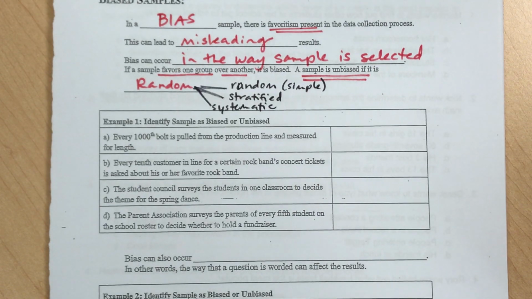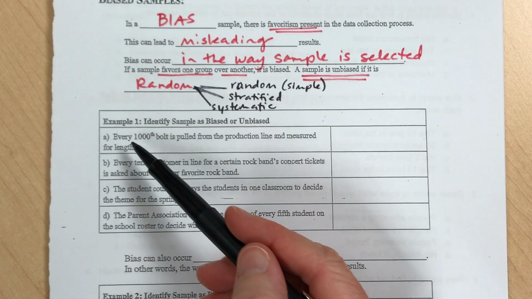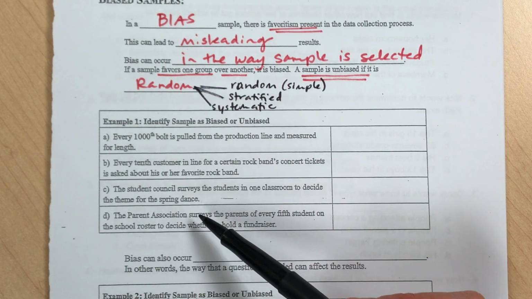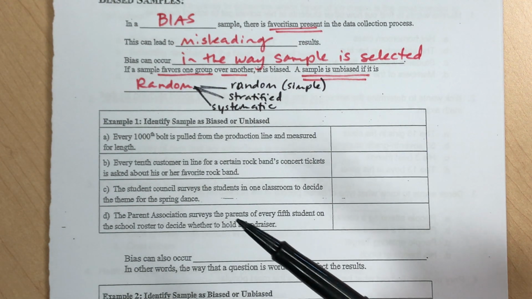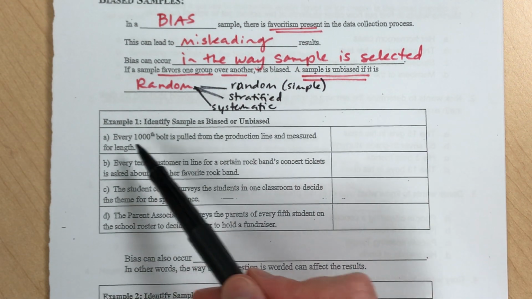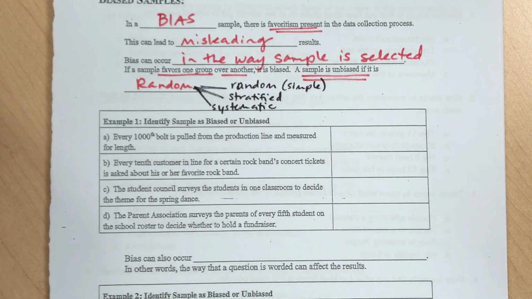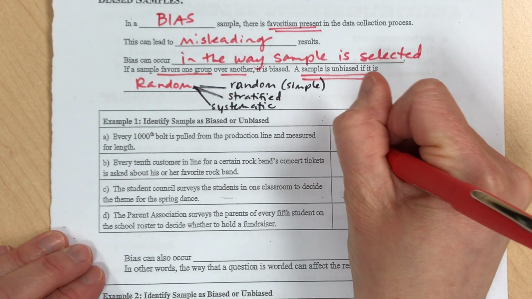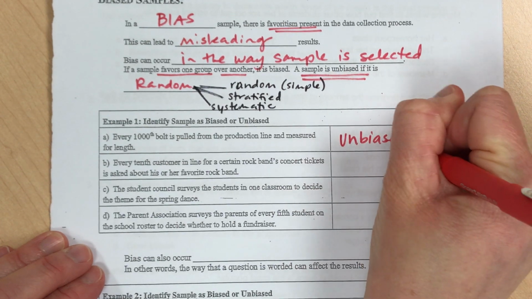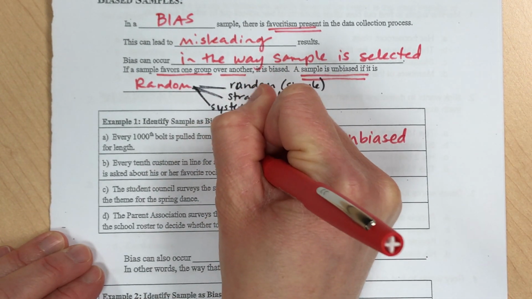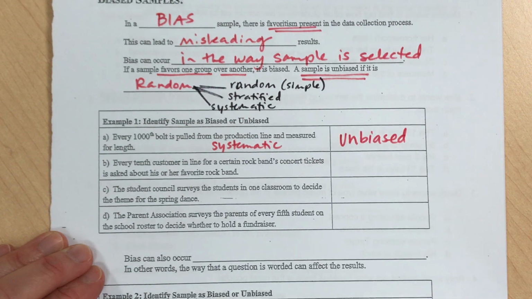Now, there's a couple examples written on this page. I'm on page 111 in the book, and it has 4 examples here, A, B, C, D. What we're going to do is read it and decide if it's biased or not. And it says here for number 1, every 1,000th bowl is pulled from the production line and measured for length. I would consider this unbiased because it follows that systematic sampling method.